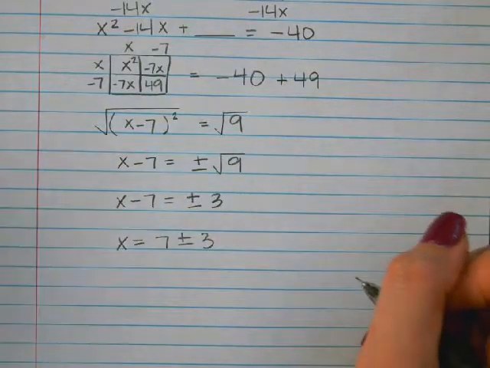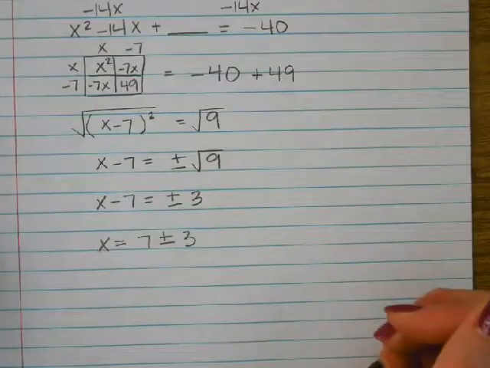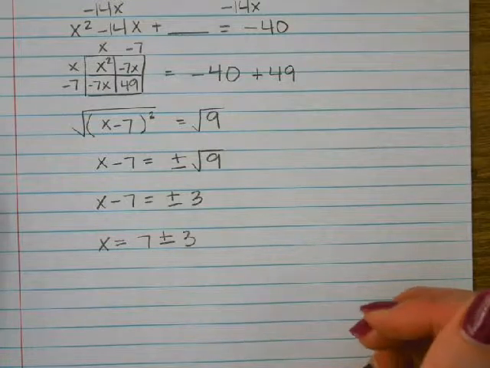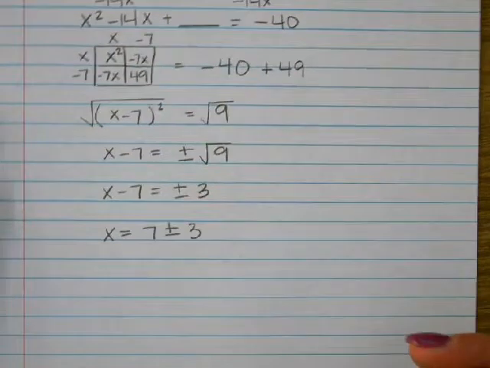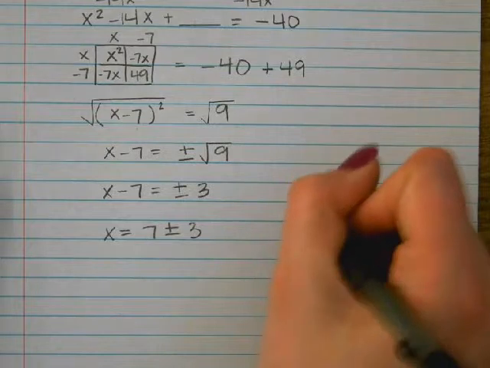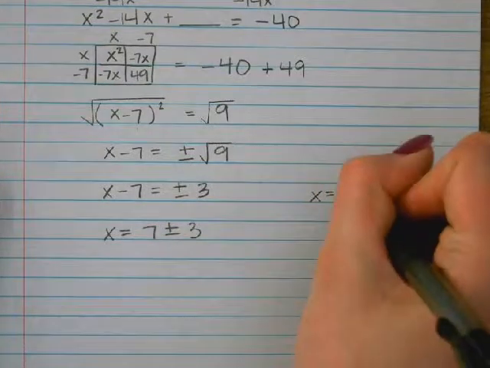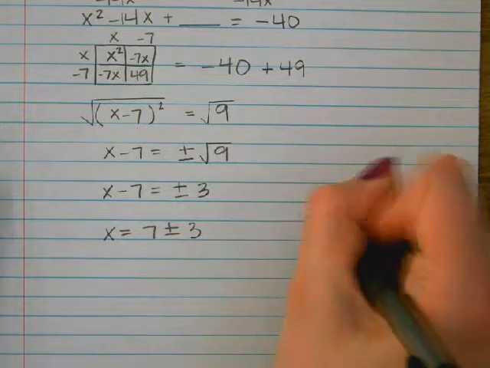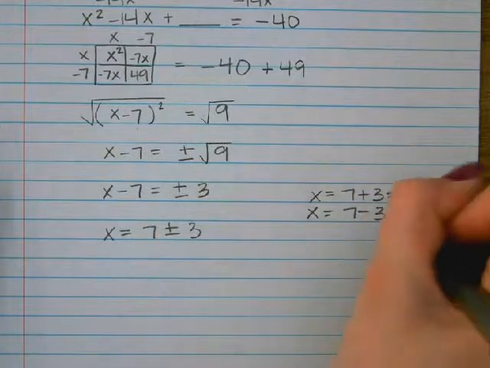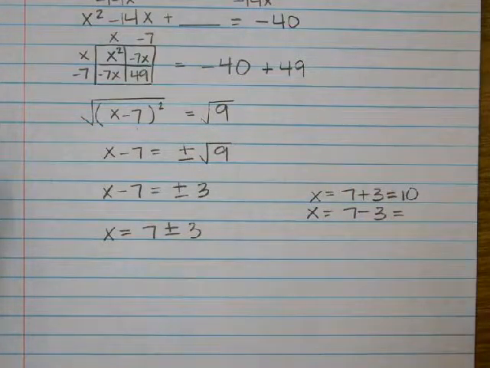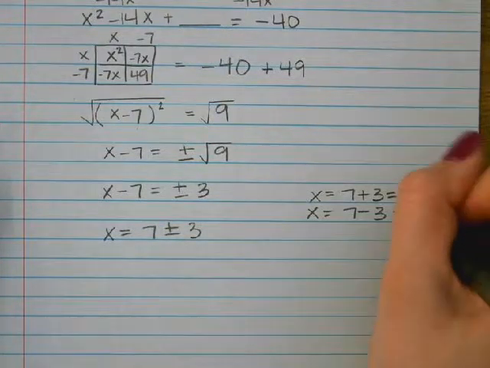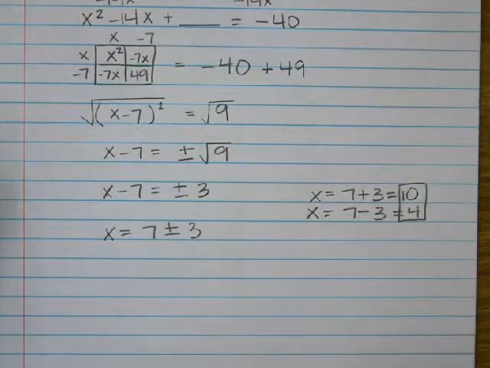You can see that? So I took the 7 and I added it over. And now I can go ahead and just do both of those possibilities. So I have x equals 7 plus 3, which is 10. And I have x equals 7 minus 3, which is... Did we say it? 4? Perfect. 10 and 4.